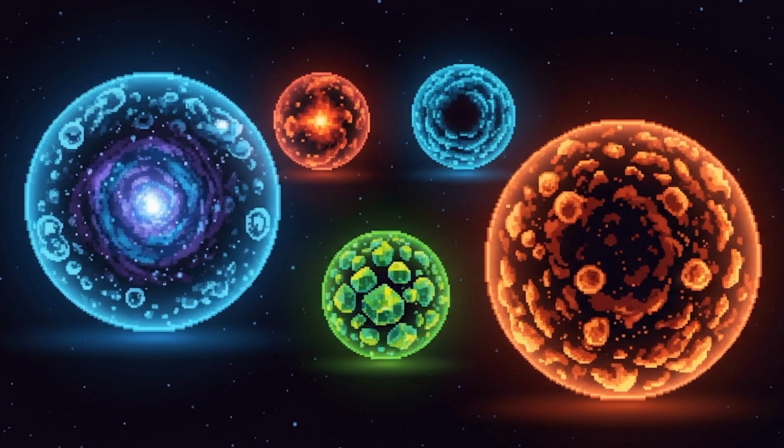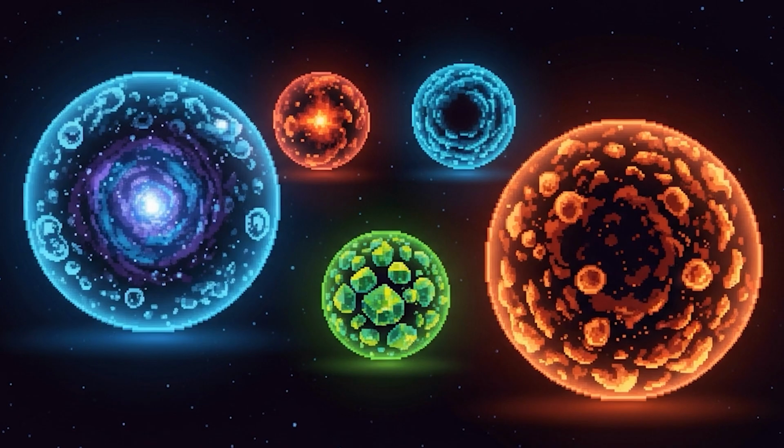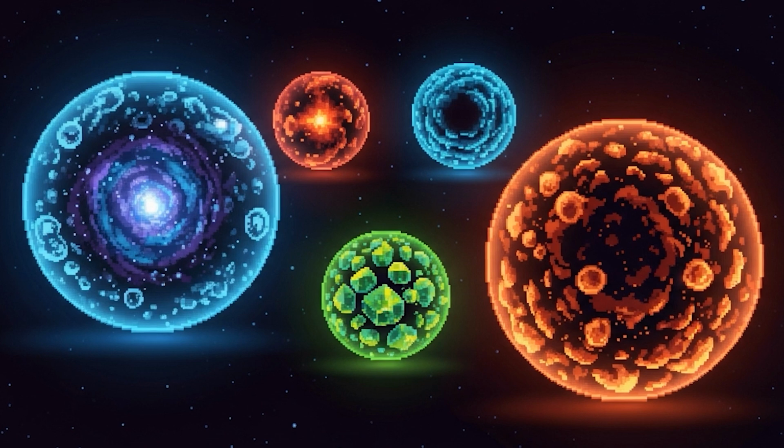In this scenario, the universe is not empty, but merely quiet because most of the other intelligent species are yet to emerge or are still in their infancy, billions of years away from developing the technology to reach out across the stars. Our current solitude, then, would be a fleeting moment before the cosmic chorus eventually begins to sing.